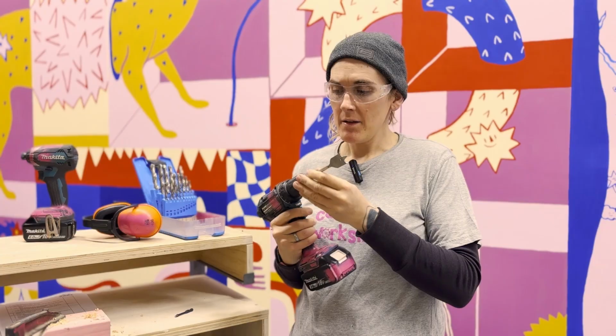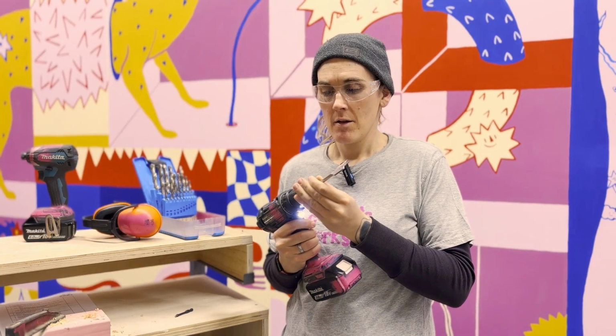This is a spade bit. These are a relatively cheap and crude way to make larger holes than the drill could normally make. So this is a 25mm drill bit. It'll make a 25mm hole. It tends to make slightly ragged holes that need some cleanup, but it is an option and is often useful.